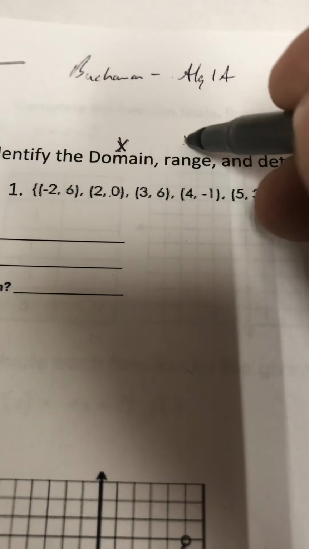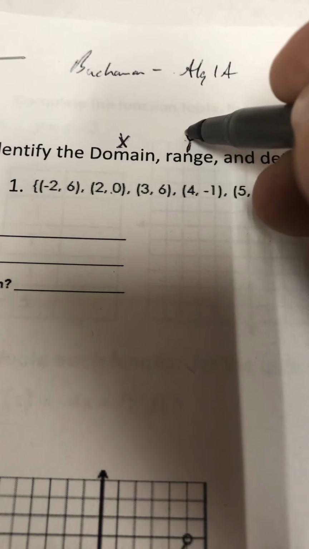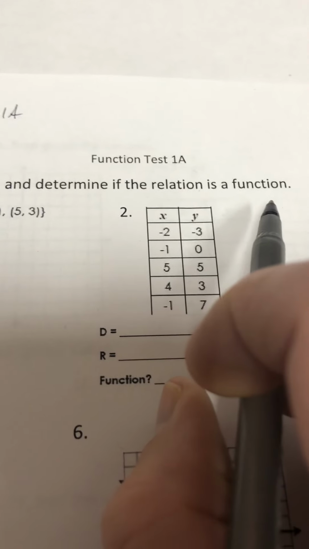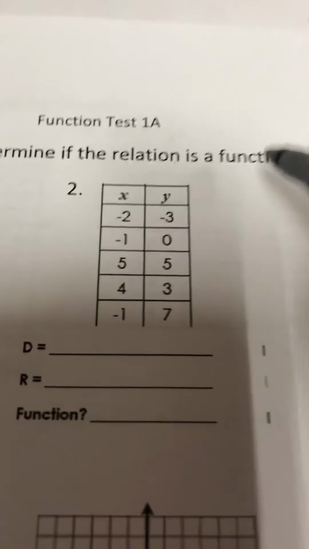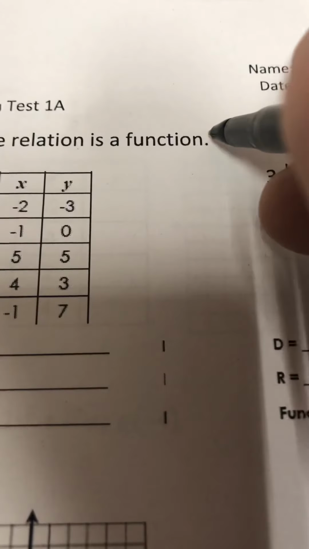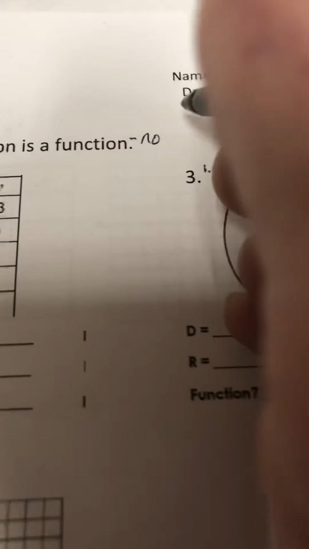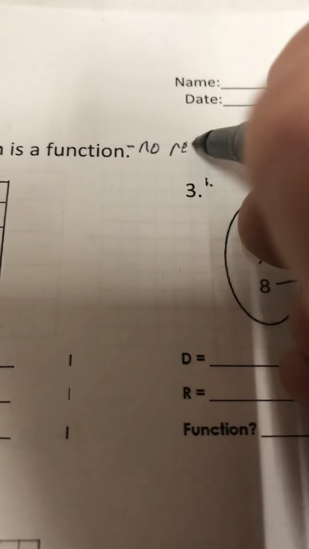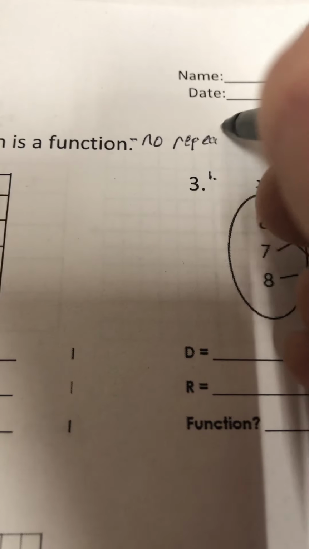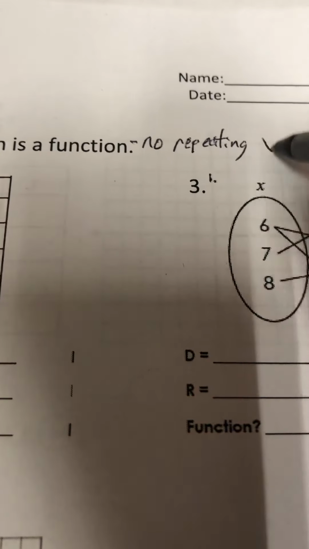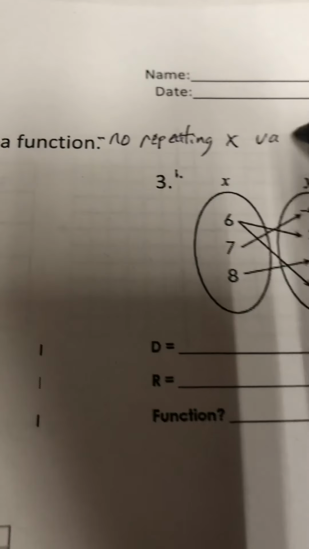Okay, so we want to remember that the domain are all the x values, the range, all the y values, okay? And if it's a function, it won't have repeating x values, okay? So if it's a function, no repeating x values.